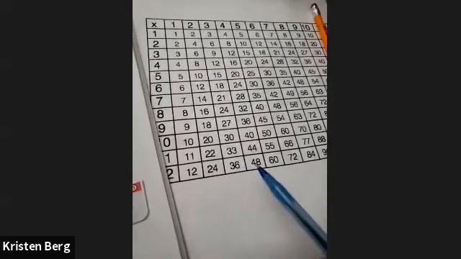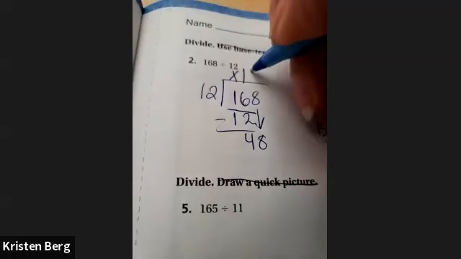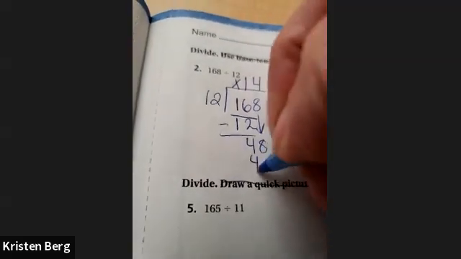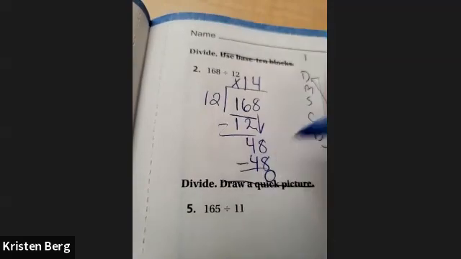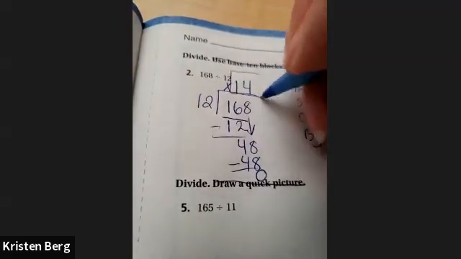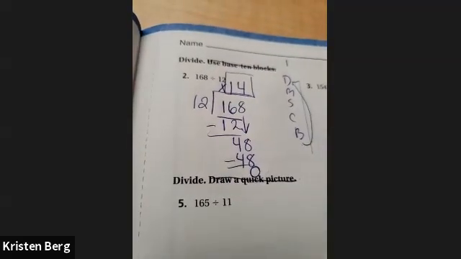So then we're going to bring down. Then how many 12s will go into 48? That is 4 times. So we put a 4 up here. 4 times 12 is 48 with nothing remaining. So our answer to this is 14.